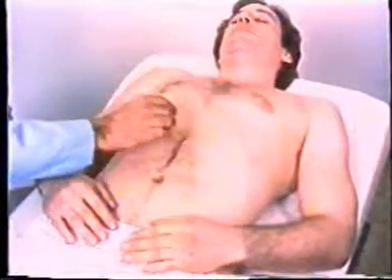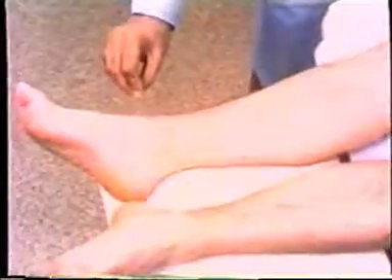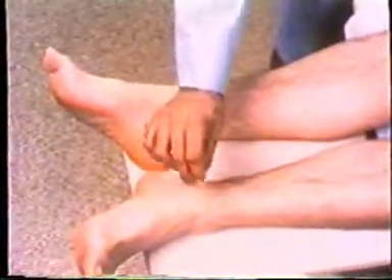Sharp. Dull. Sharp. Follow with the anterior trunk. Sharp. If there are any abnormalities, evaluate the posterior trunk. Sharp. Dull. Sharp. End with the legs. Sharp. Again, begin symmetrically, then compare distal and proximal areas. Dull. The patient's eyes must be closed throughout.